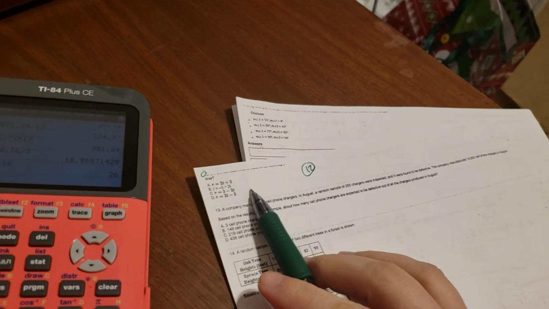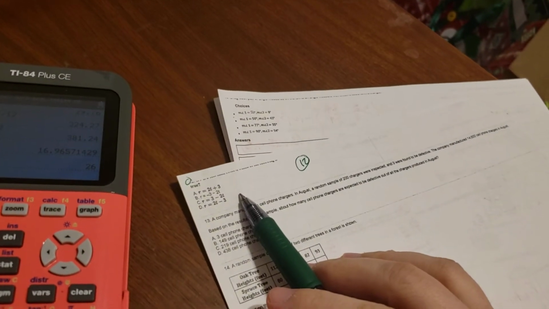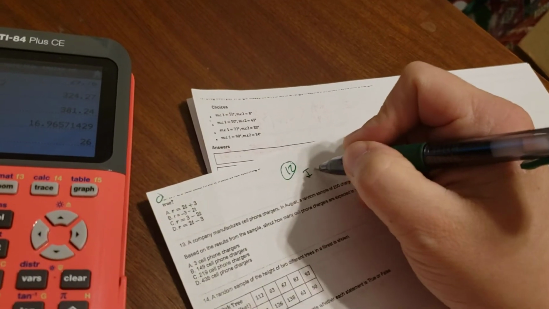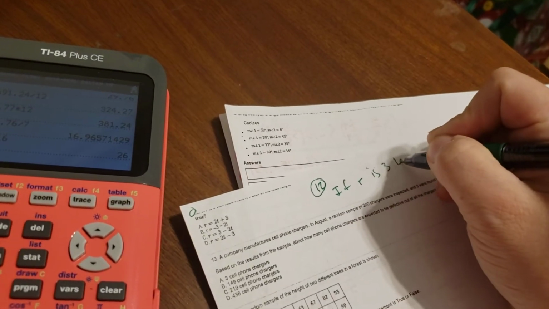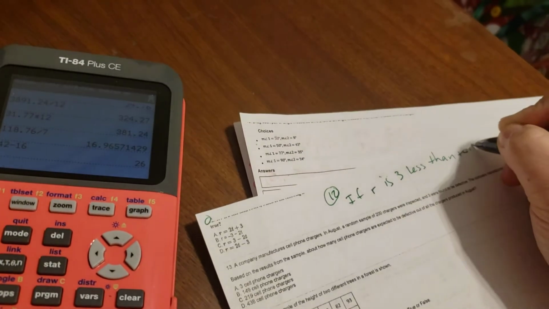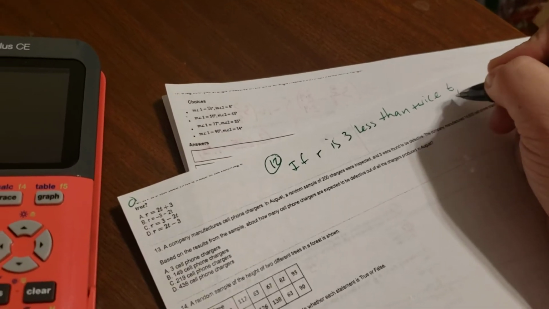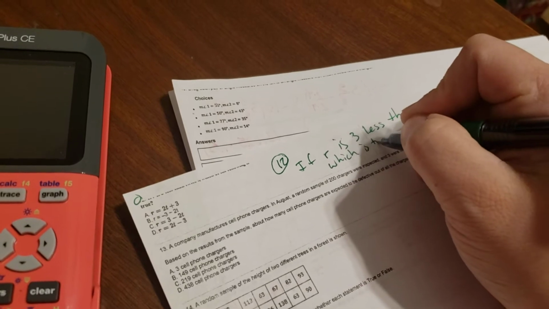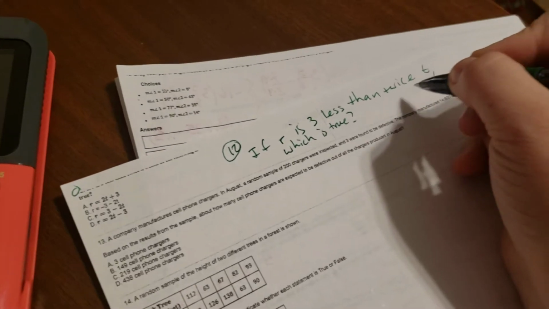Number 12 is at the top of the second page and it's been cut off. It says if R, and this is actually not inequalities, this is making expressions. It says if R is 3 less than twice t, which of the following is true? Okay, R is 3 less than twice t.